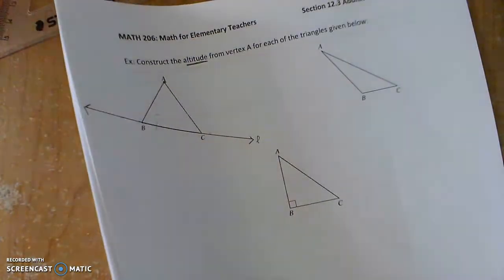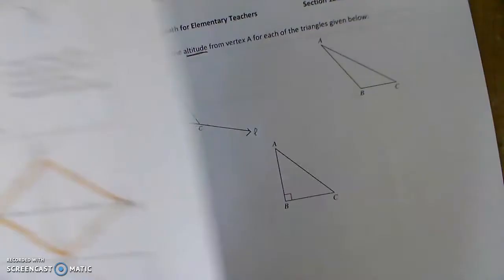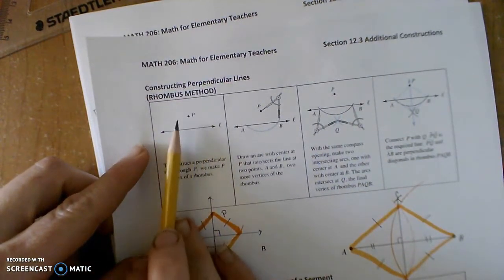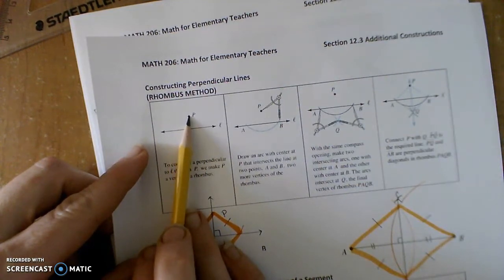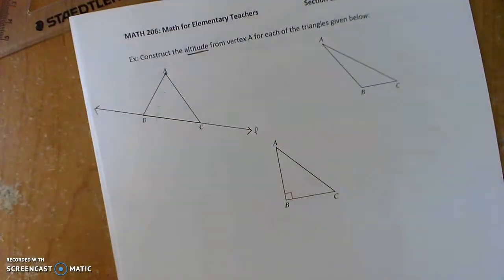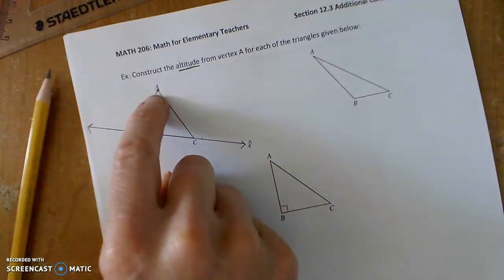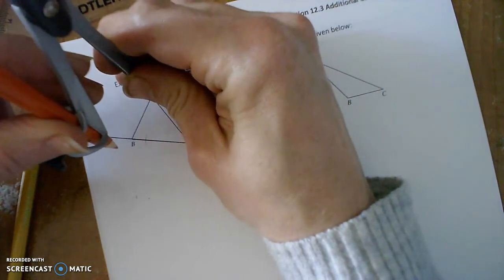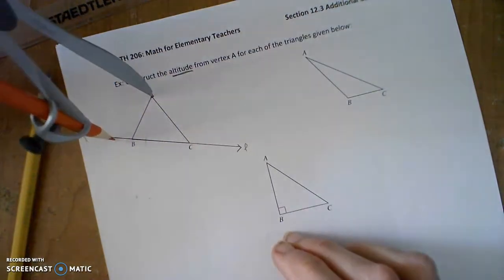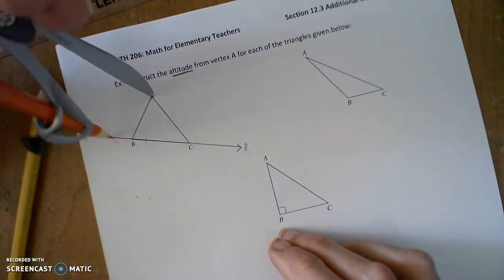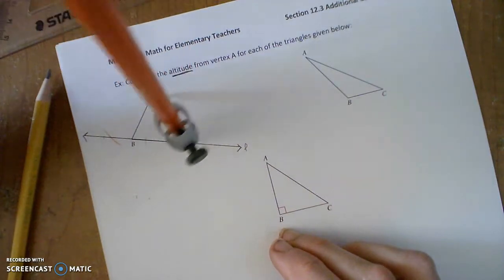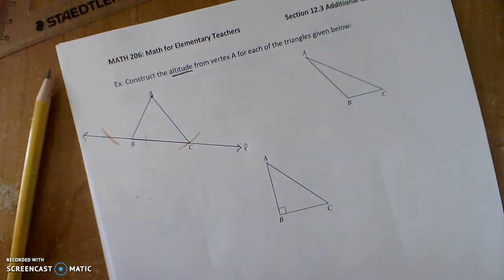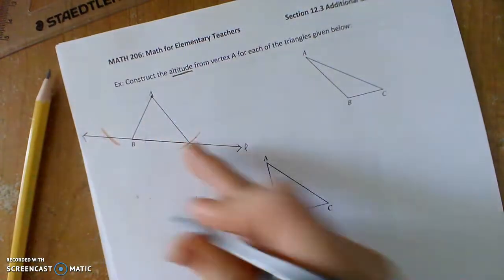So let's take a look at what we did last time. This was the rhombus method for constructing a line perpendicular through a point. So we just imagine that this is one vertex of the rhombus and we construct the other vertices. So I imagine that A is the first vertex in my rhombus. Then I'll set my compass to any length really, and I'll let it intersect that line twice. Oh, interesting. It intersected at C. I didn't do that on purpose. So I've got 2 points of intersection. Let me keep that same length. So now I have 1, 2, 3 vertices of my rhombus.